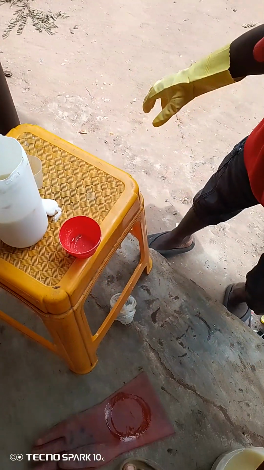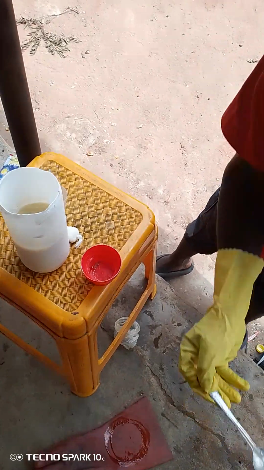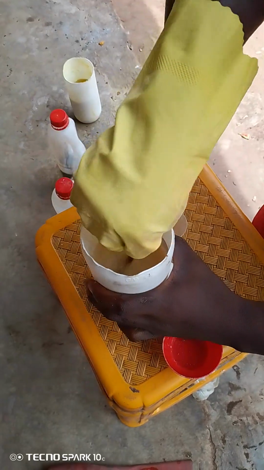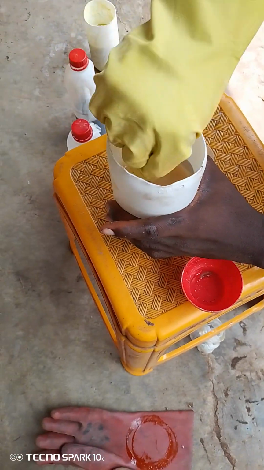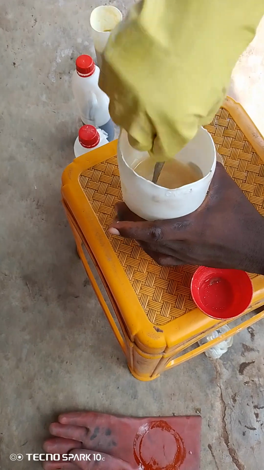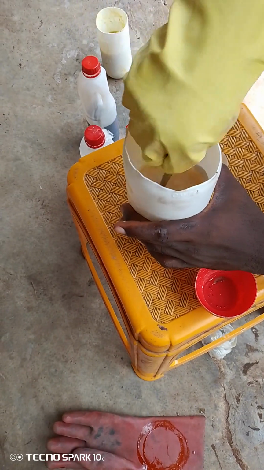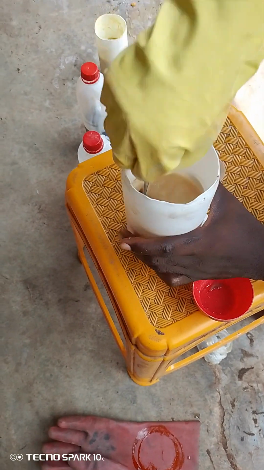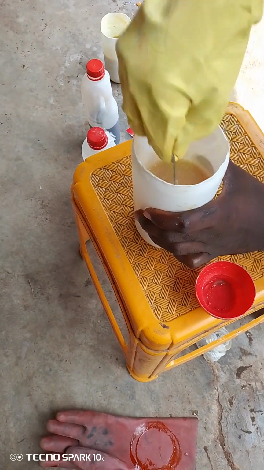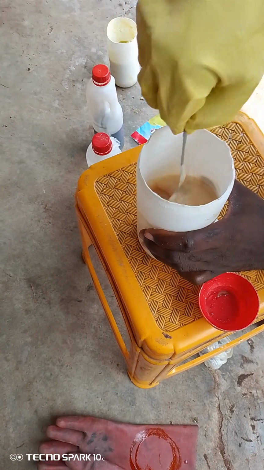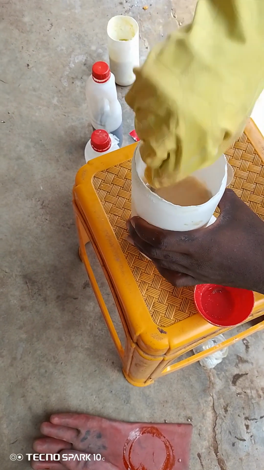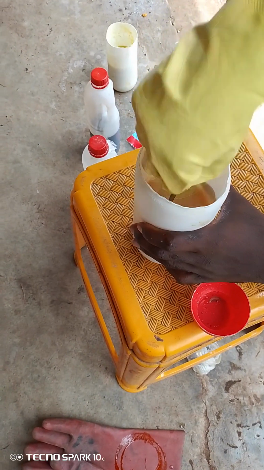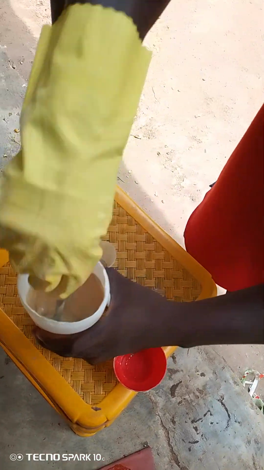What now happens? We need to stir it vigorously to become a soap. And for the sake of practical, I'm using a spoon, an iron spoon, not supposed to be because of reaction, so that at the end of it, your product will not have a particle of iron that has reacted with the caustic soda, or rather hydrogen peroxide. So those are the things.